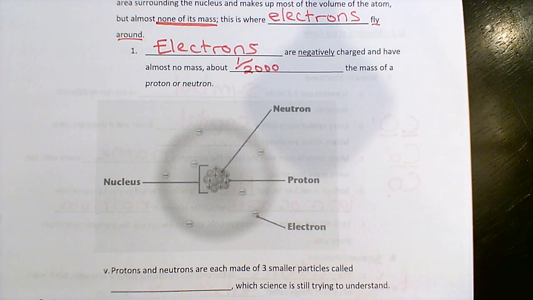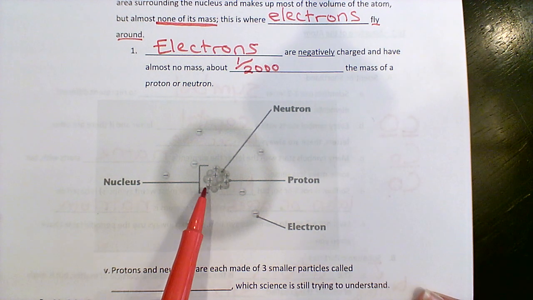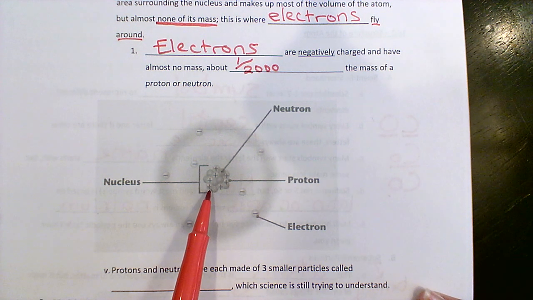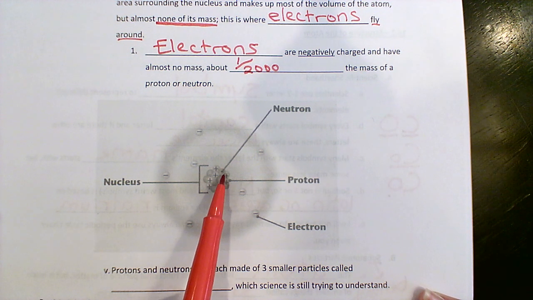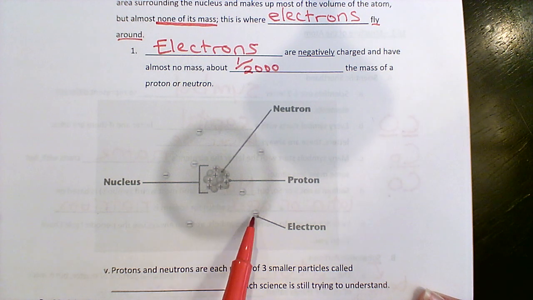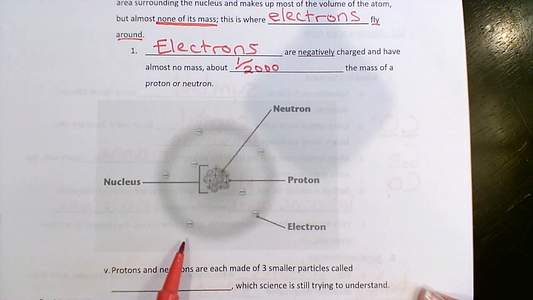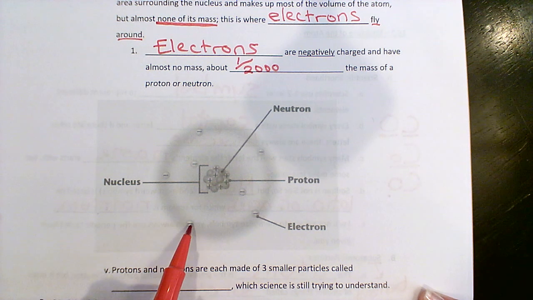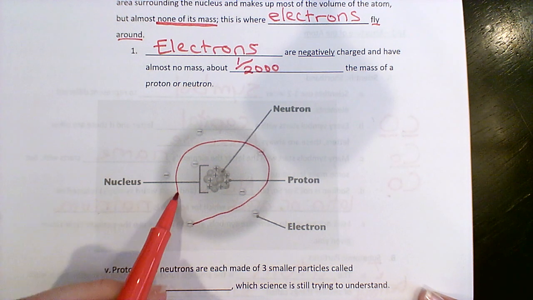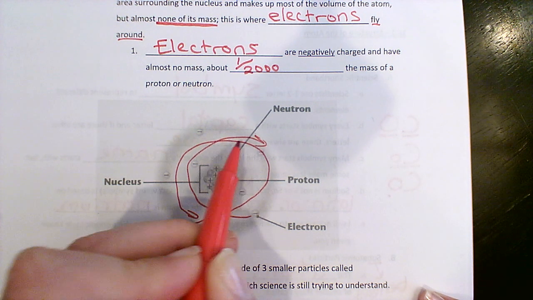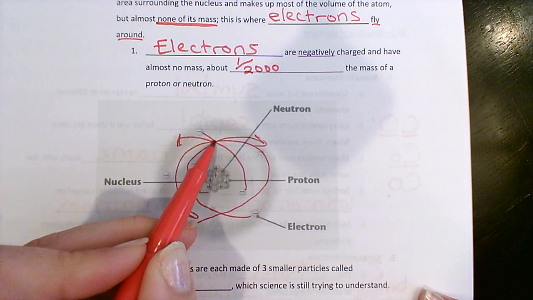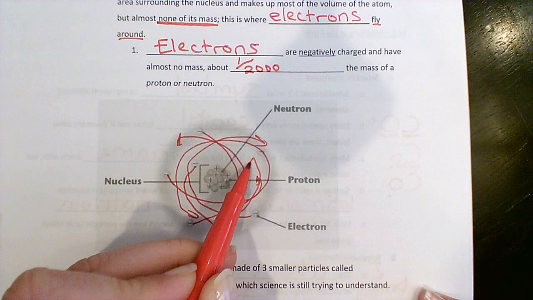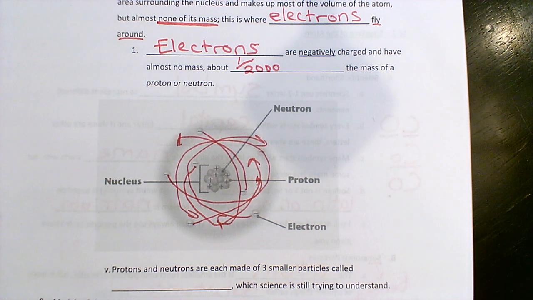So, again, here's our nucleus with the protons and the neutrons. We have the little plus signs in the protons because they're positive. We don't put anything in the neutrons because they don't have a charge. And here are the electrons. So what's the rest of this gray space? Okay, there's nothing there. Well, it's still part of the electron cloud because these electrons are moving around like crazy. Okay, so they're really filling up this space with their motion.